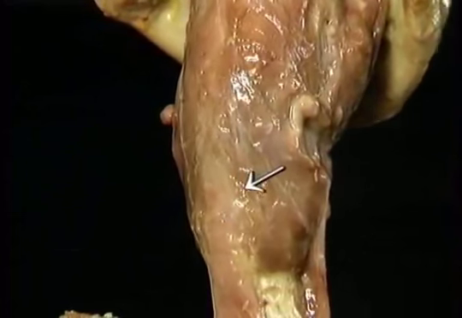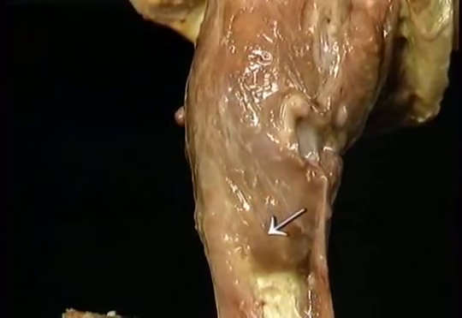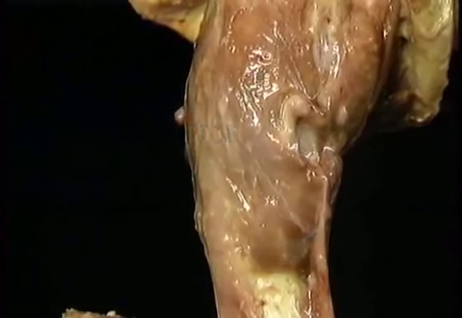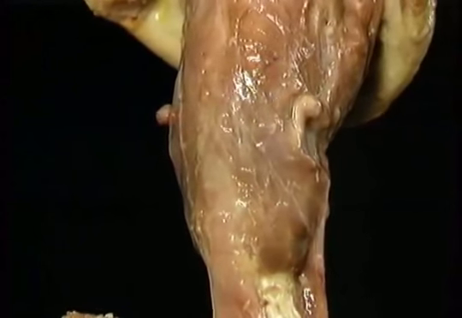The lowest part of the inferior constrictor, which is functionally separate from the rest of the muscle, is referred to as the cricopharyngeus muscle. It forms a sphincter round the upper end of the esophagus.